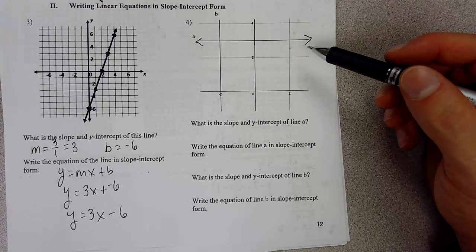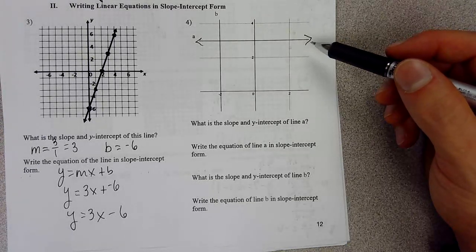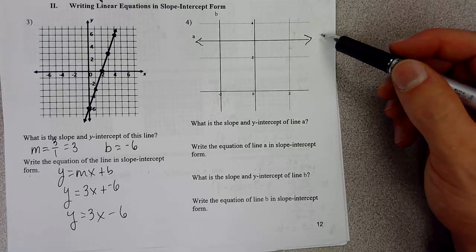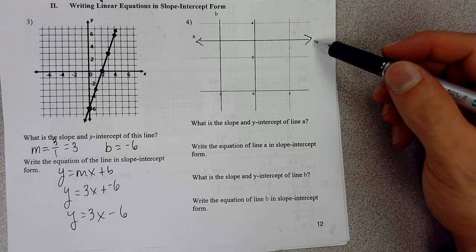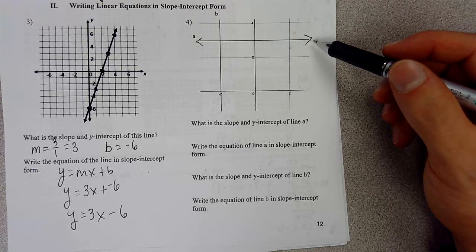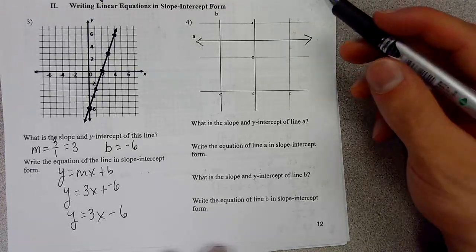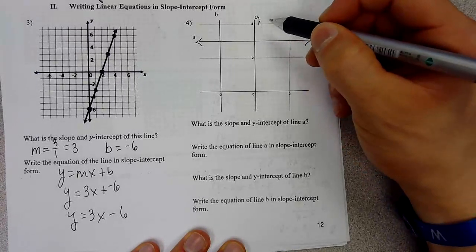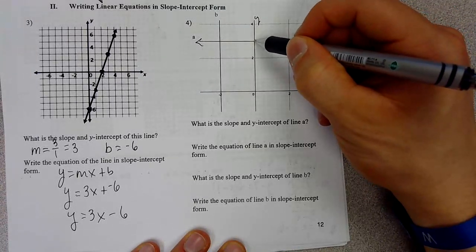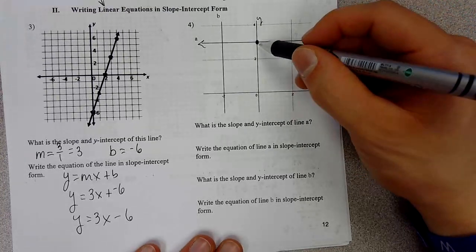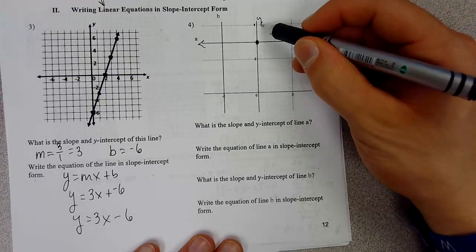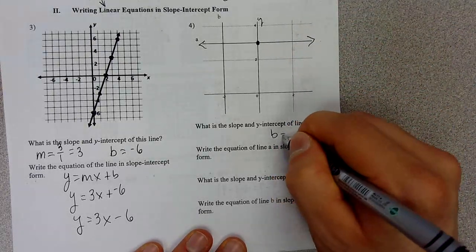Once again, the y-intercept is probably the easiest one to find. Pause the video now and talk to a partner, whoever you're sitting next to, and tell them what you think the y-intercept is. Once doing so, hopefully both of you said 3, because it crosses the y-axis at 3. That's right between 2 and 4. So the y-intercept, the b, is 3.